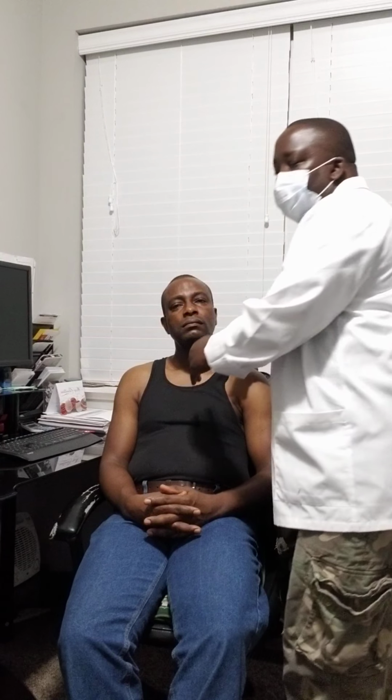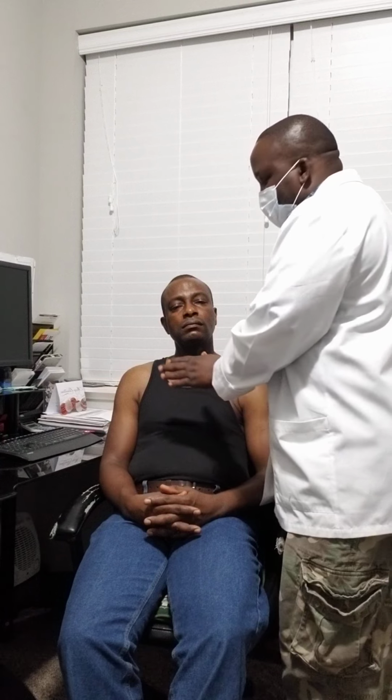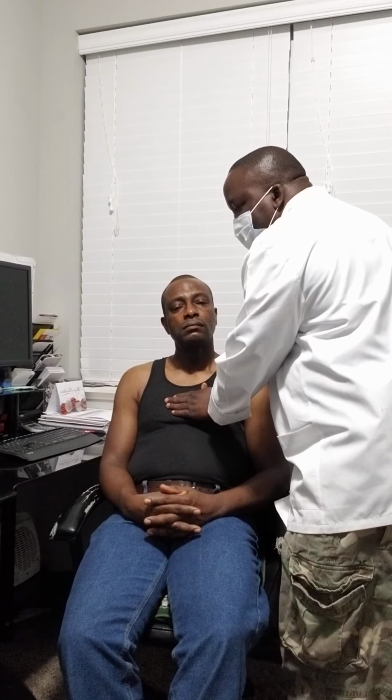And then next, you move down to the third and fourth intercostal space by the sternal area, and you palpate that. Again, as I said, the patient will be laying down without a vest, and you palpate that.